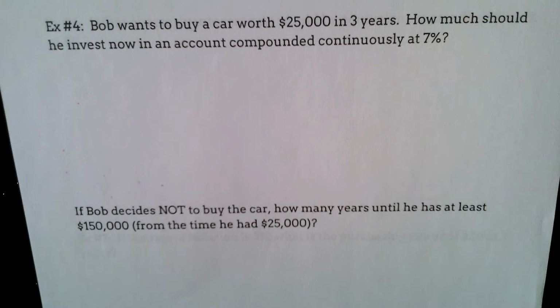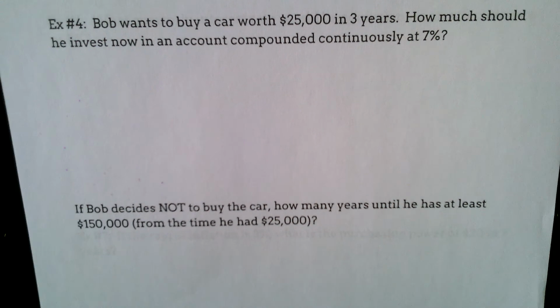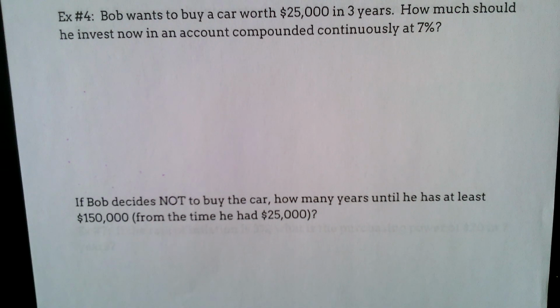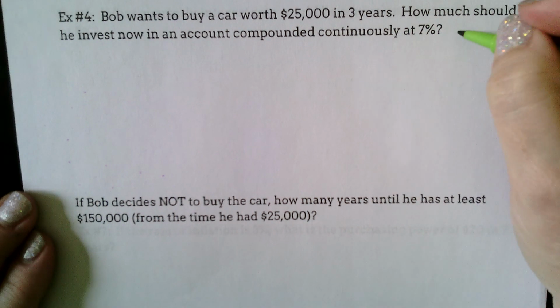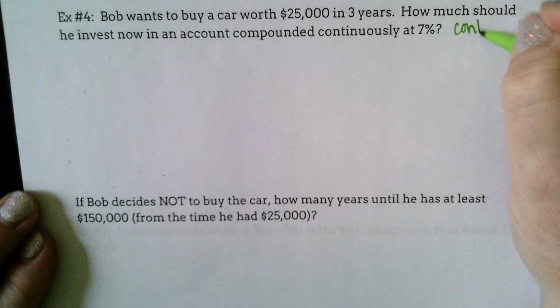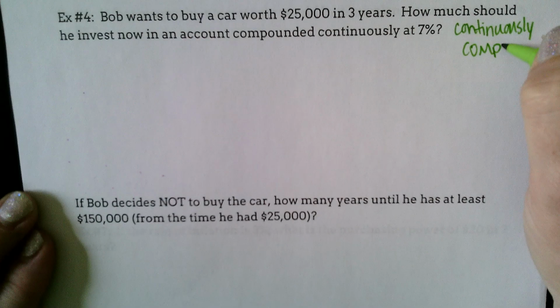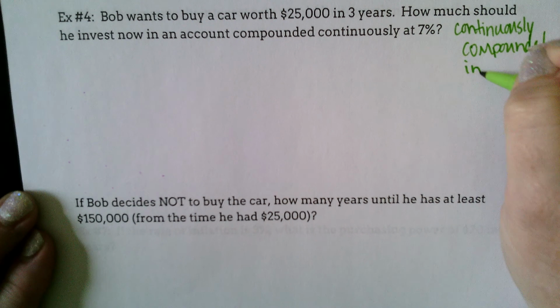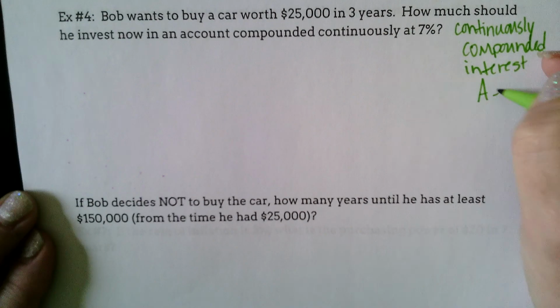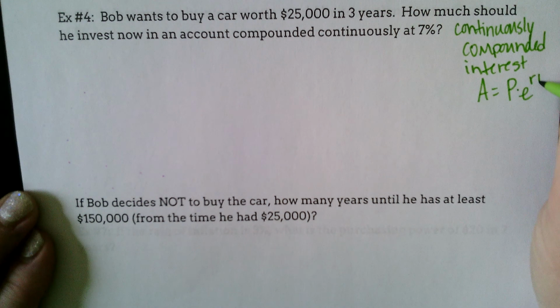Okay, let's do some more examples for section 6.7, financial applications of exponential and logarithmic properties. So Bob wants to buy a car worth $25,000 in 3 years. How much should he invest now in an account compounded continuously at 7%? So this is our continuously compounded interest. That's the formula we're going to be using, which is A equals P times e to the power of r times t.